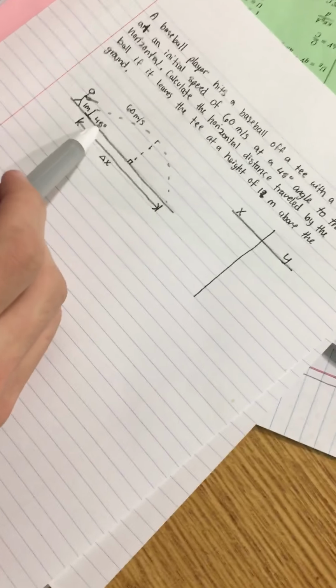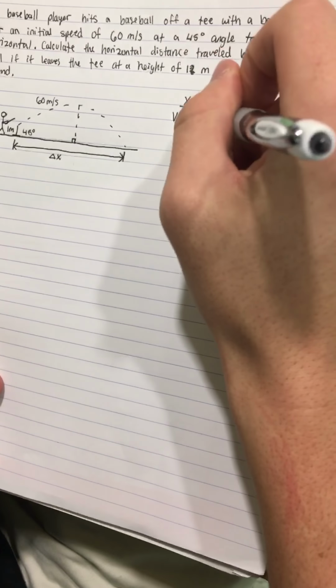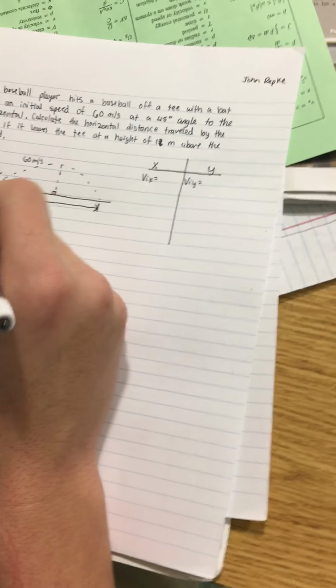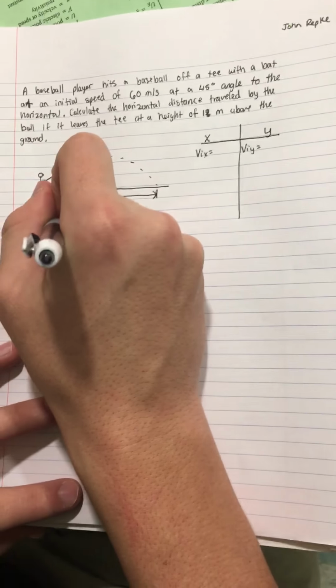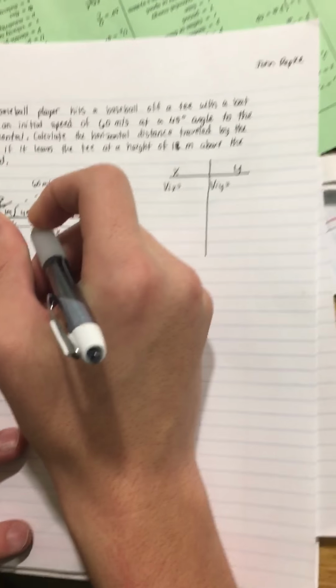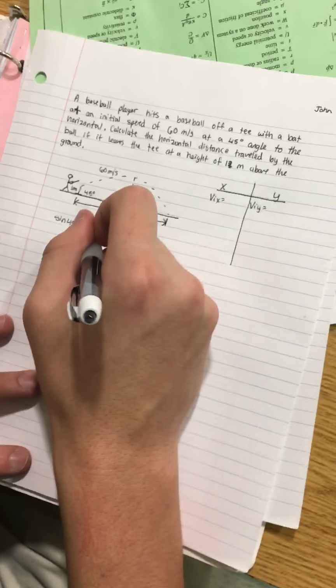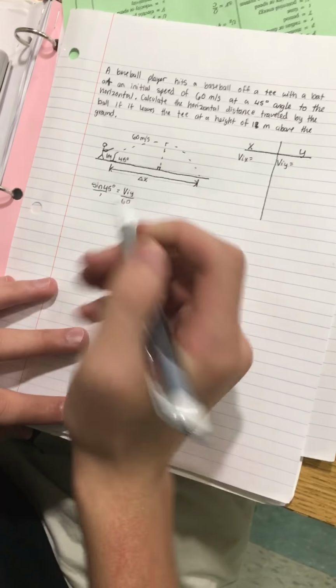This is 1 meter. So I drew a picture here already to help us out. So define Vix and Viy. We need to do some sine and cosine here. So the sine of 45 degrees equals Viy over 60, and that's like over 1, kind of.